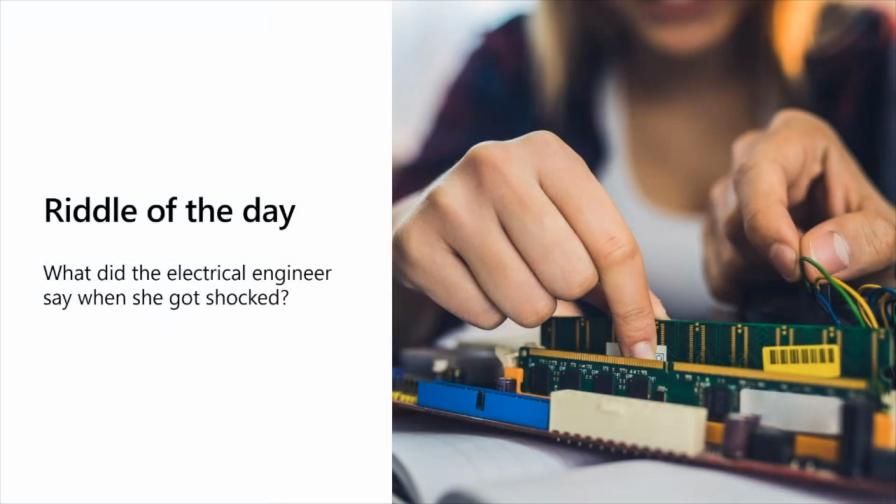To keep things interesting, we have a riddle of the day. Feel free to put your guesses in the chat, and the answer will be revealed at the end of the session. The riddle is, what did the electrical engineer say when she got shocked? Stay tuned to find out.